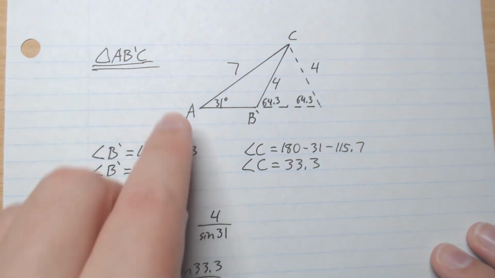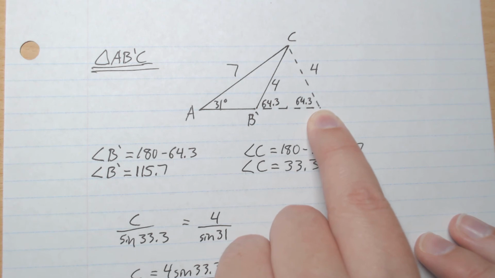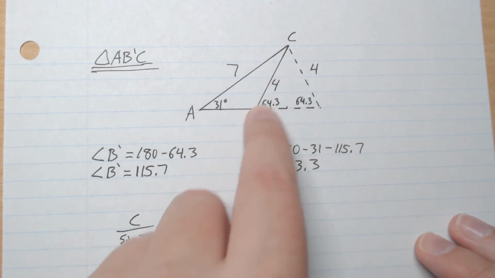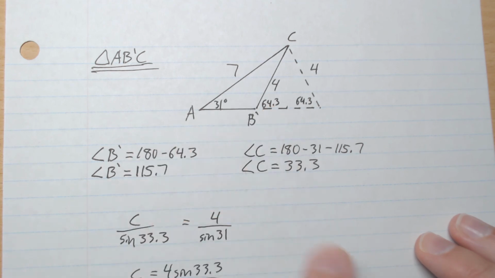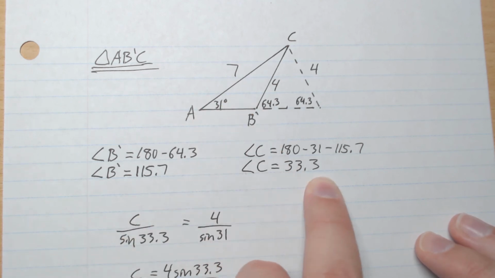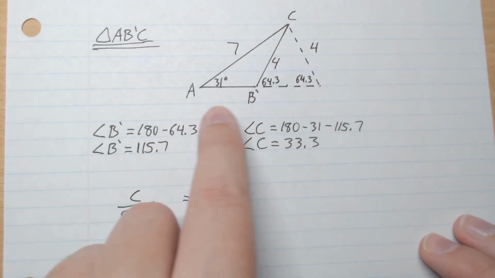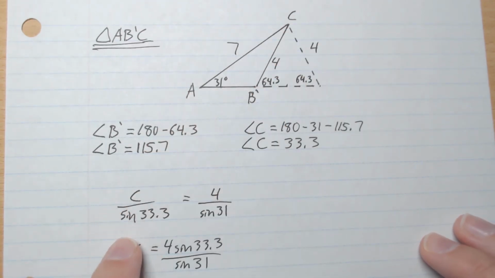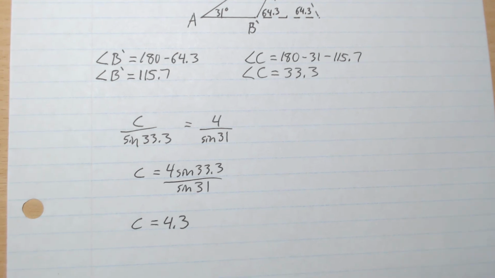Okay, our other triangle, A, B prime, C, like that. We already calculated that this is 64.3. So this is 64.3 because it's an isosceles triangle. And so B prime is 180 minus 64.3, which gives 115.7. We have A and B prime, so we can get C like that. All that's missing now is side c. So we have angle C like that. So times sine to both sides, and we get c value of 4.3.